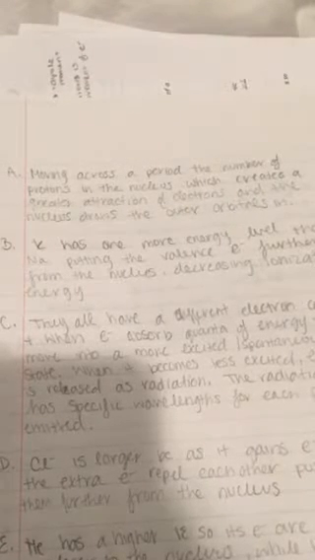My answer for that was, moving across a period, the number of protons in the nucleus increases, which creates a greater attraction between the nucleus and the outer valence electrons. The nucleus pulls them in closer because the attraction is stronger, so the atom becomes smaller because it's being pulled in more. So that's why Cl is smaller than Na.